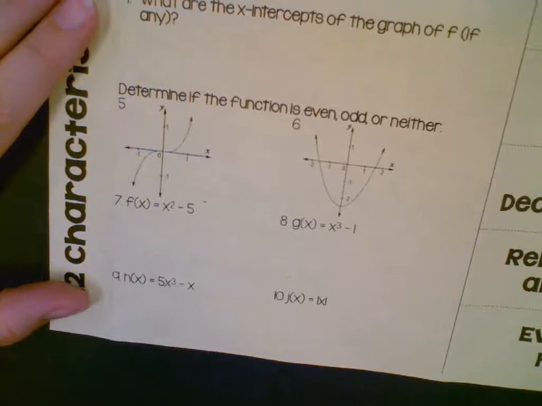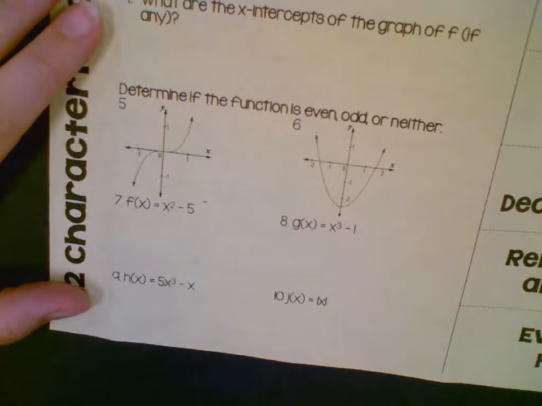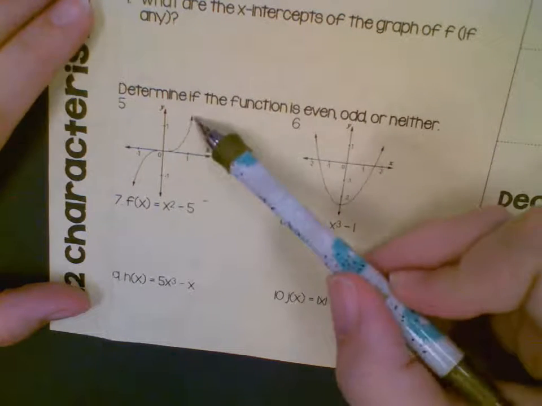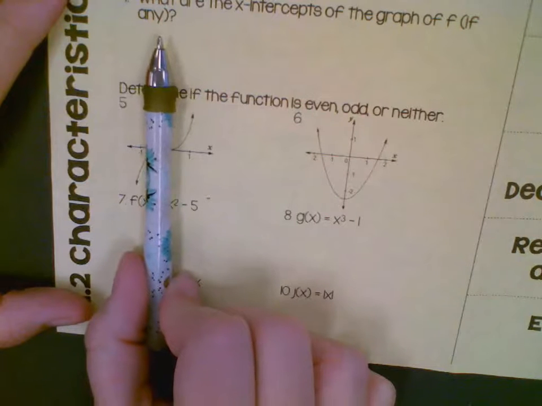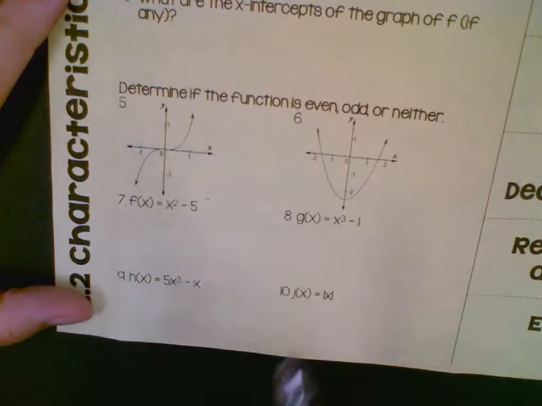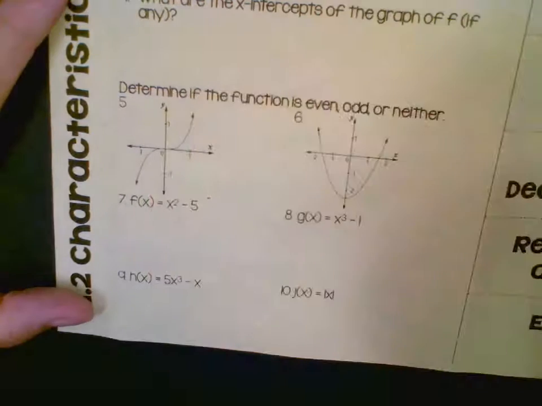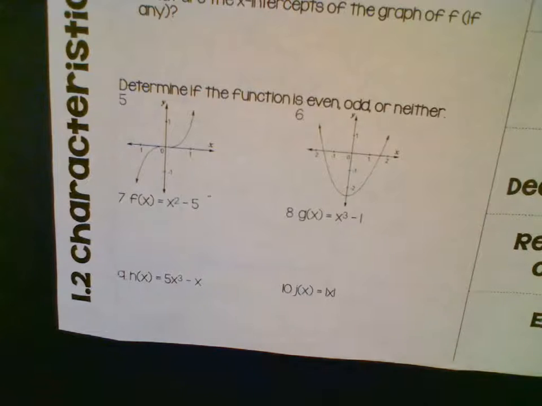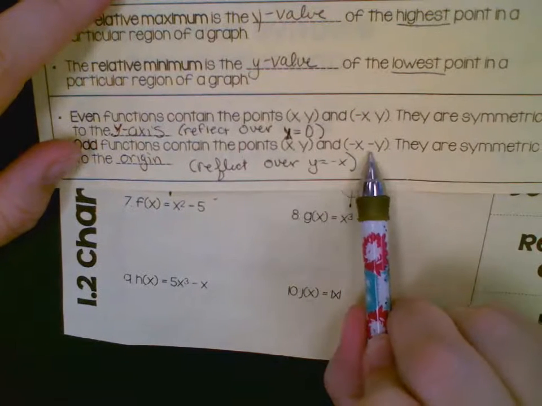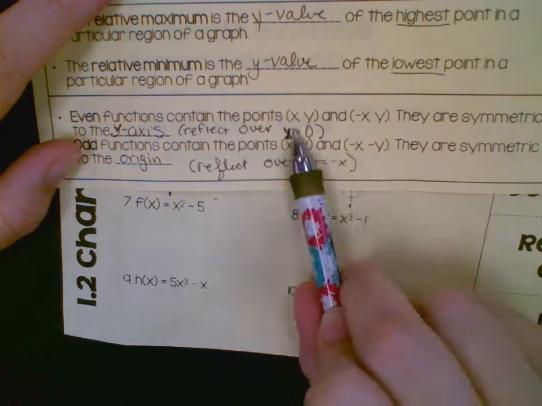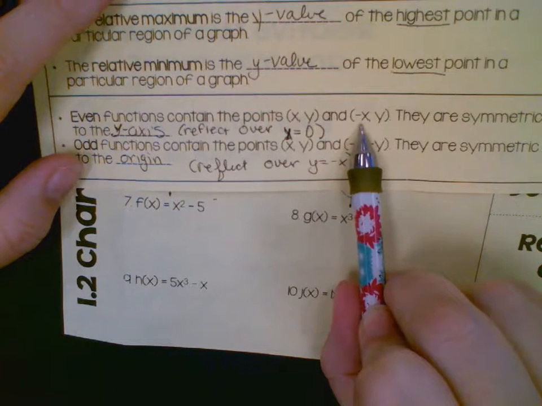So, for the picture, sometimes you can just tell, like I was saying, if it flips over this line, it's odd. If it flips over this line, it's even. And if it does neither of those, it's neither. Okay? So remember the other thing was that the odd functions had (x, y), (-x, -y). (x, y), (-x, y) is even.